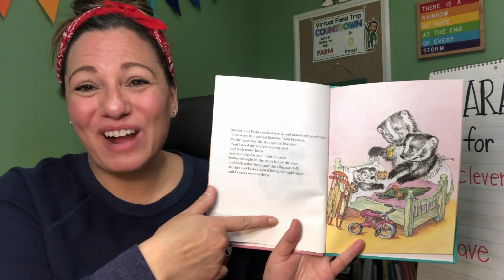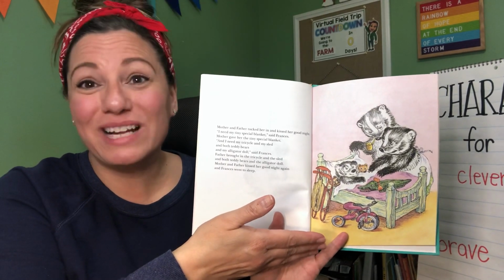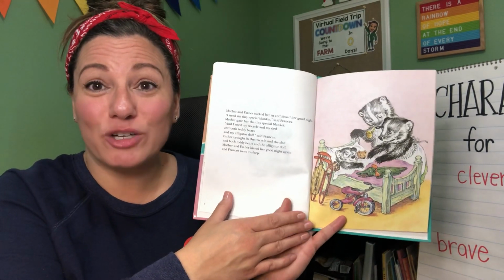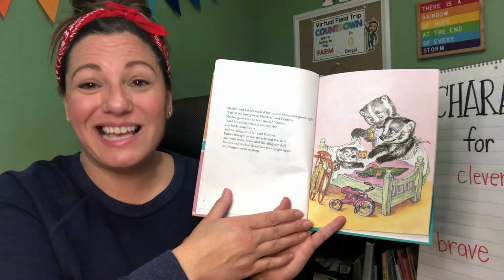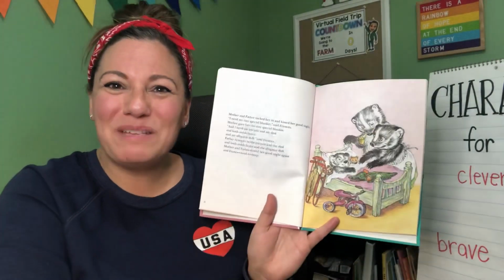I'm laughing again, friends, because this is just like the last story we read. Again, we know what Frances does at bedtime. She's trying to stall bedtime and trying to distract her parents, and she's asking for all these things. But why does she need her tricycle and a sled to go to sleep? That seems so silly.